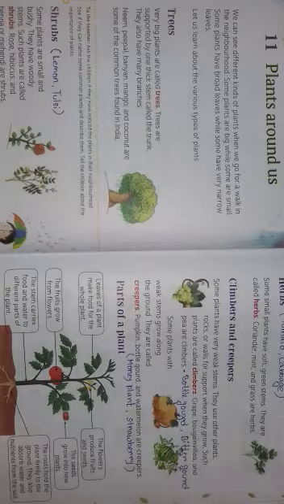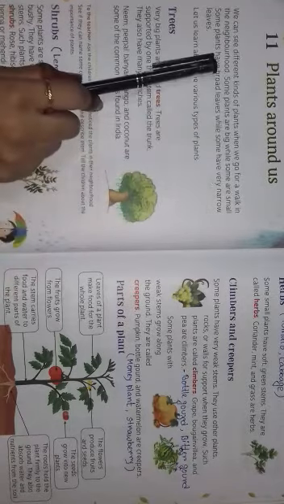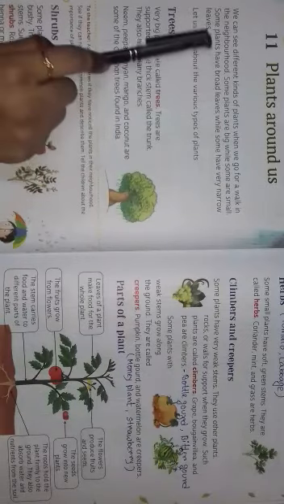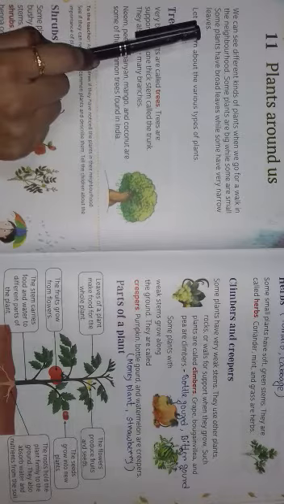Here is your Miss Hemlata Vaid to provide you online classes, and today I am going to discuss plants around us. So students, we can see different kinds of plants when we go for a walk in the neighborhood. Have you noticed ever? Some plants are big while some are small. Some plants have broad leaves while some have very narrow leaves. Very narrow means very short leaves.